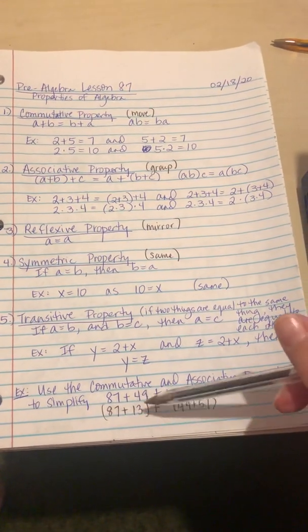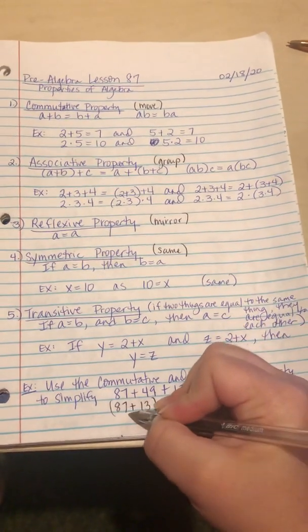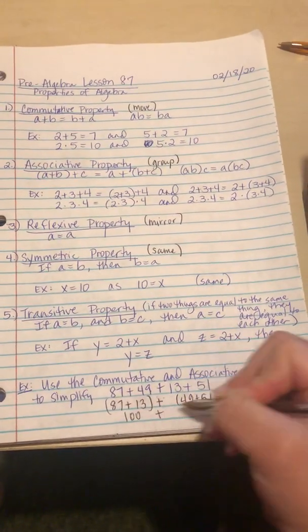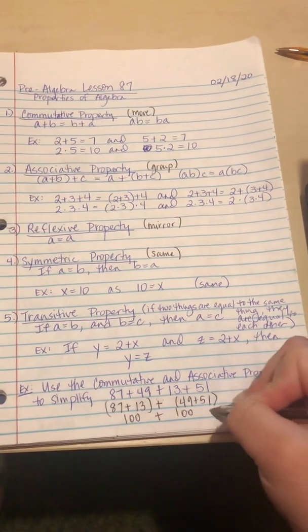And then when I simplify, here I've got 100 plus 100, so my answer would be 200.